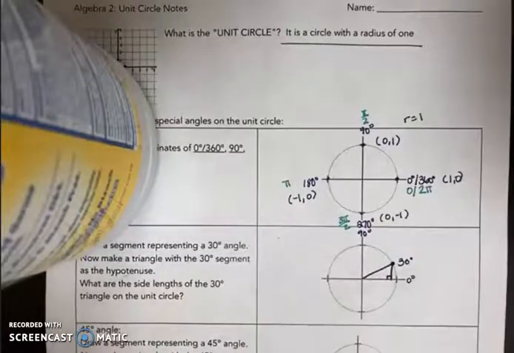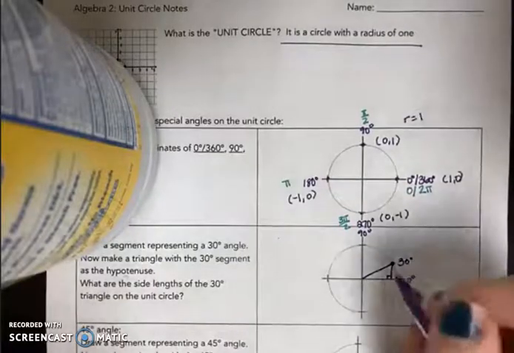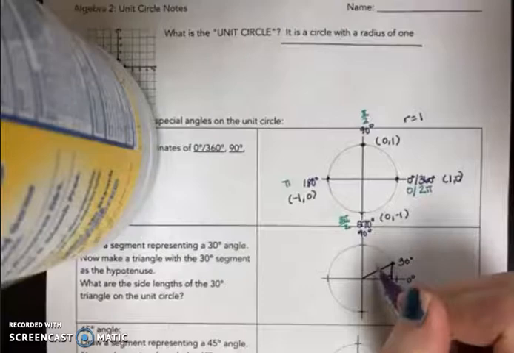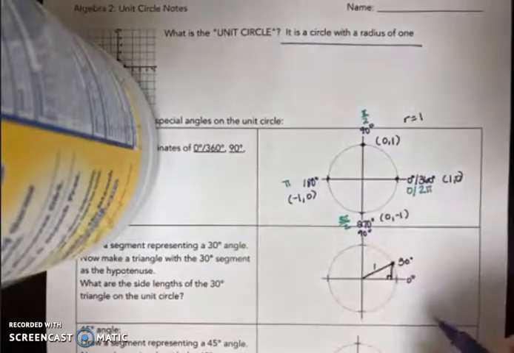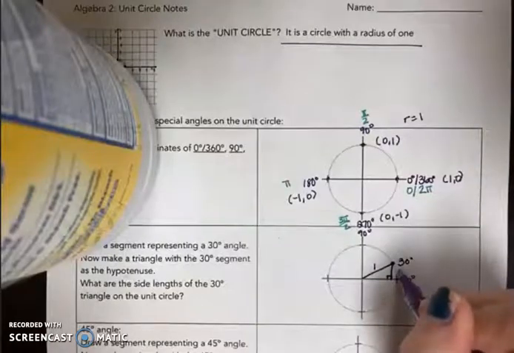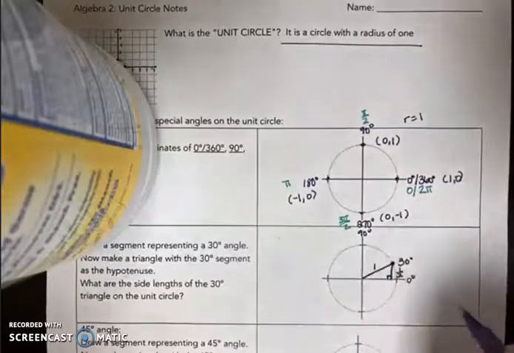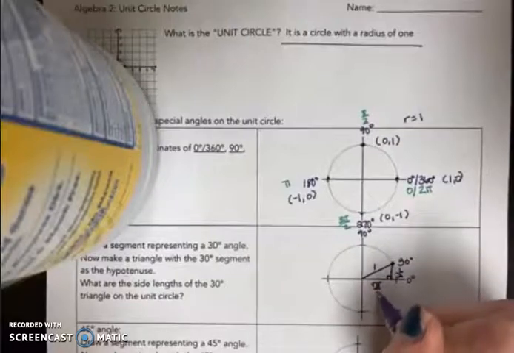So this is where we used our special right triangles, and we solved for the values. Remember, in a 30, 60, 90, for the unit circle, the hypotenuse is 1. And the hypotenuse is double the shortest leg, so that would be 1/2. And to get the longest leg, we multiply the short by √3, so that gives me √3 over 2.